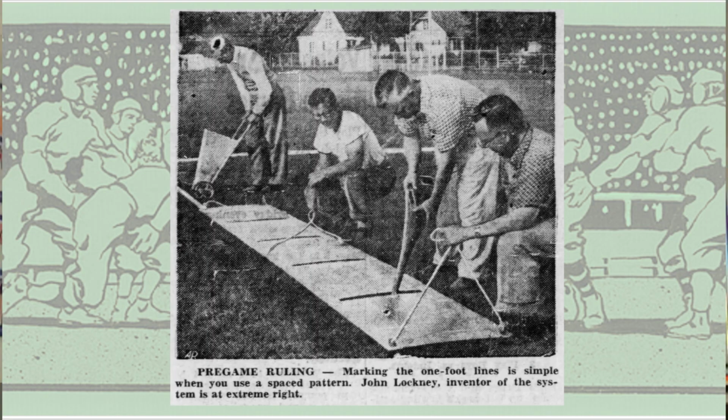So, one of the neat things is that we're going to show a picture of your dad and friends with a template marking the field for the first time.